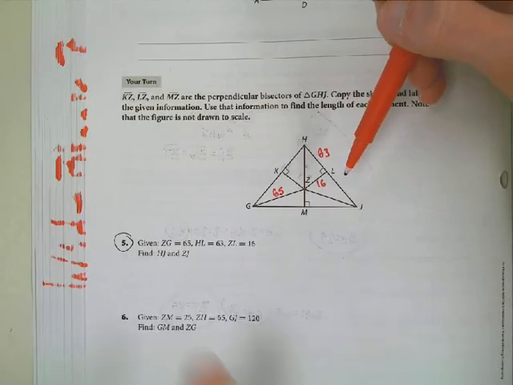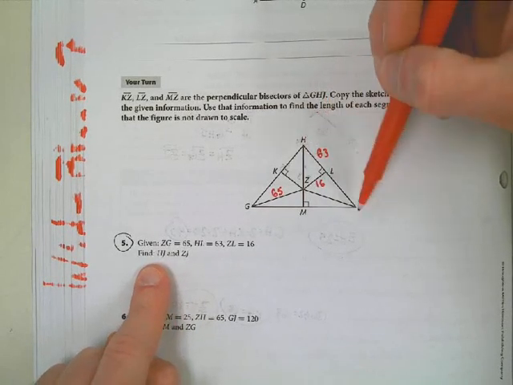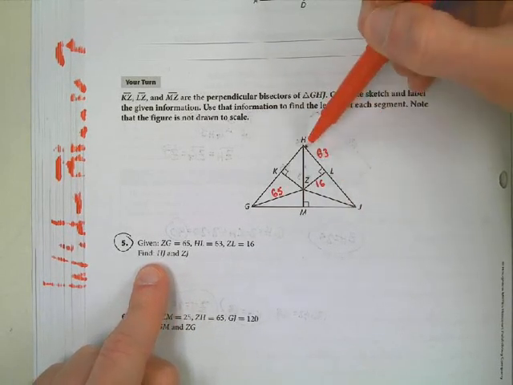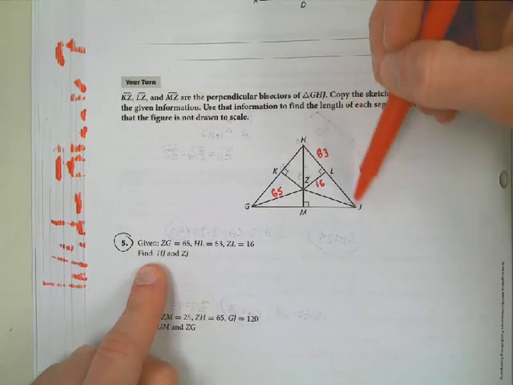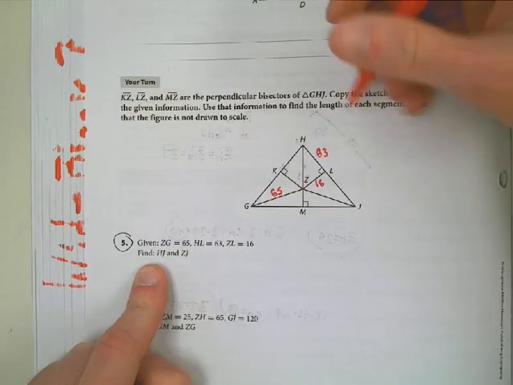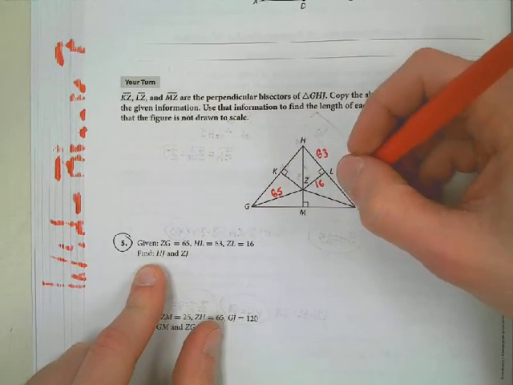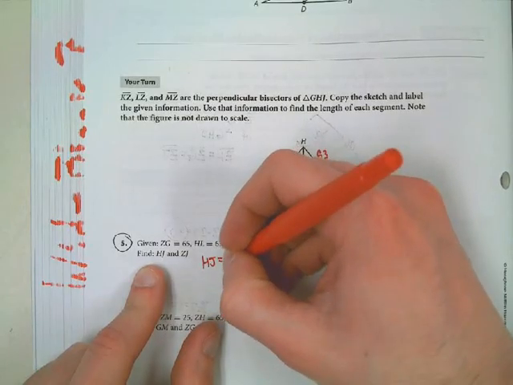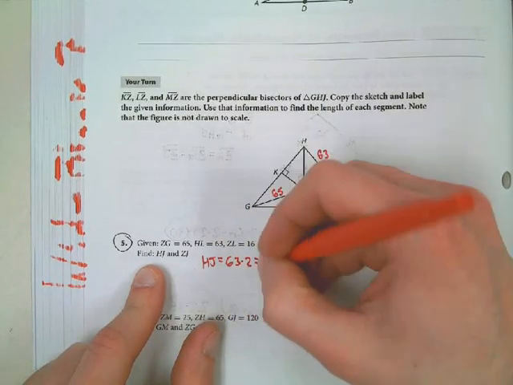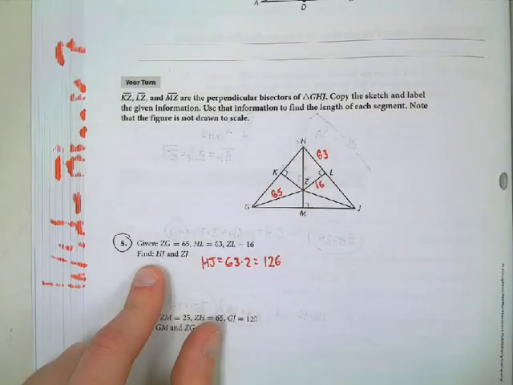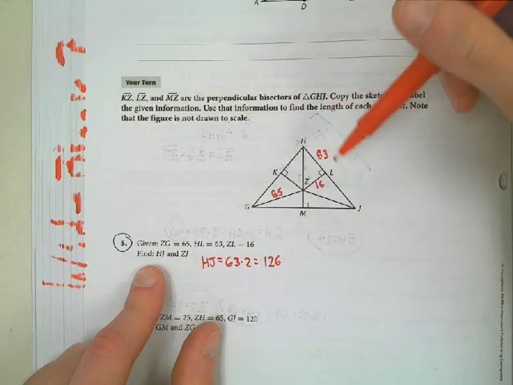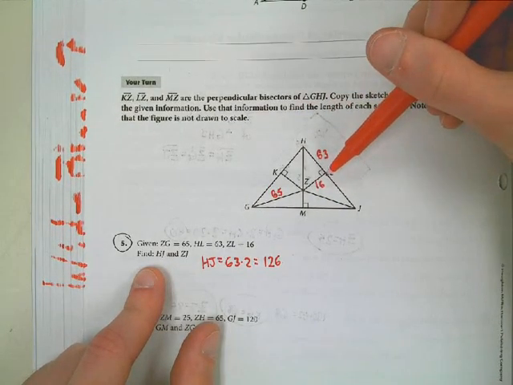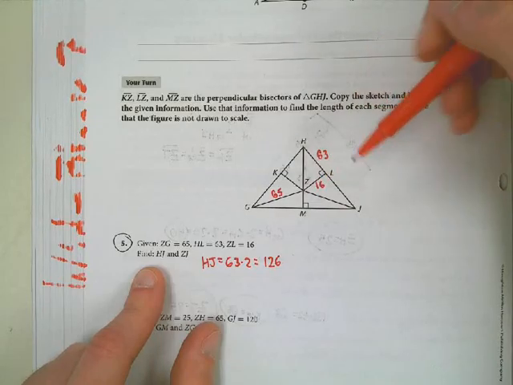Well, if H to L is 63, how can we figure out what H to J is going to be? 63 times 2. Yeah. Listen up here, folks. We're almost done. So HJ is just 63 times 2, which is 126. I know it doesn't look like L is in the middle there, but it has to be if ZL is a perpendicular bisector. So we can say that this is also 63, and so the whole thing then is going to be 126.